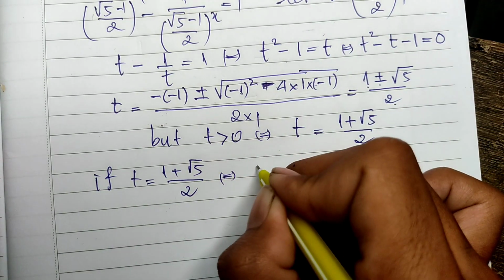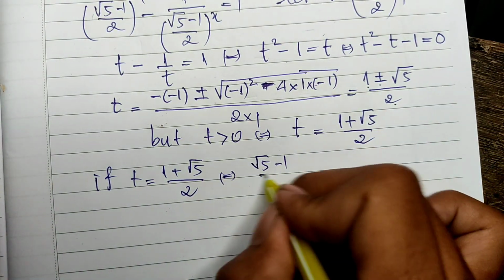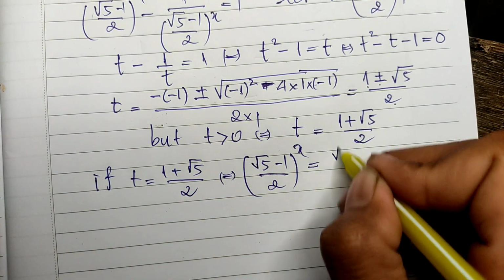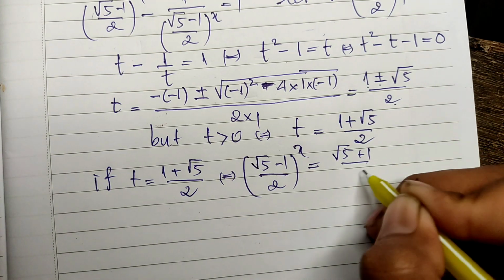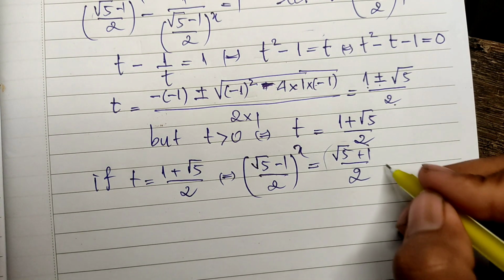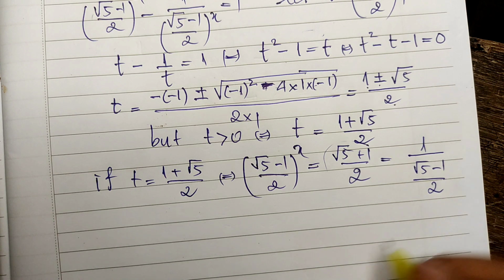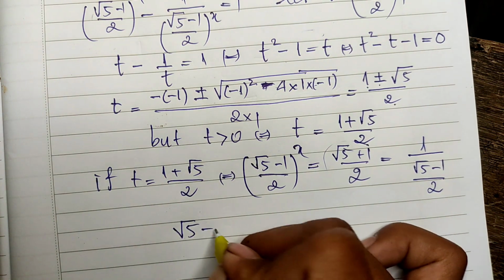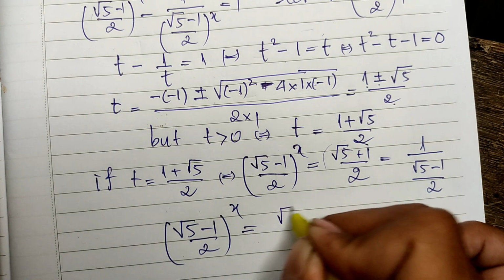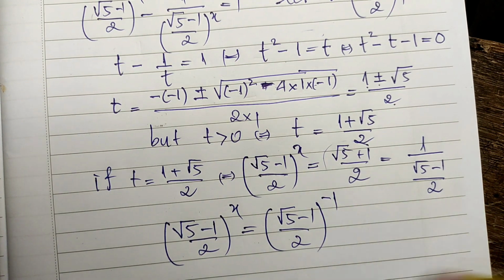So we get ((√5 − 1)/2)^h equal to ((√5 − 1)/2)^(−1).